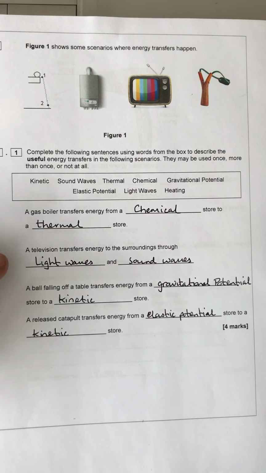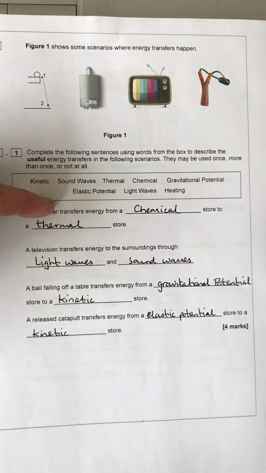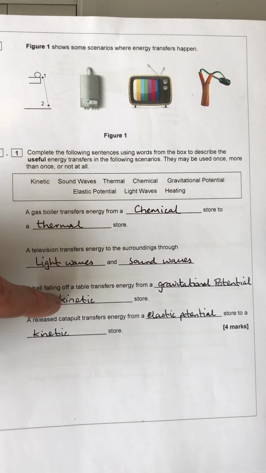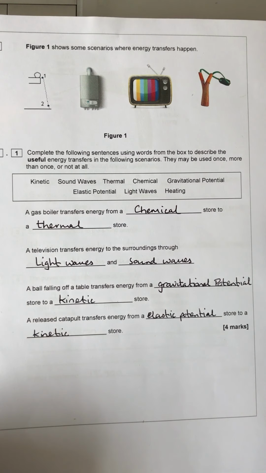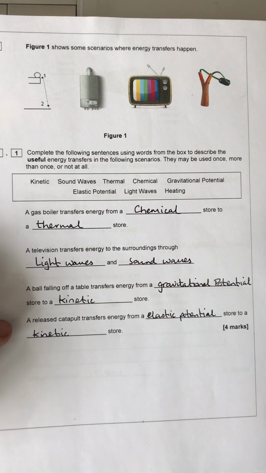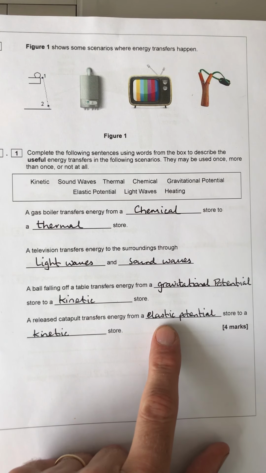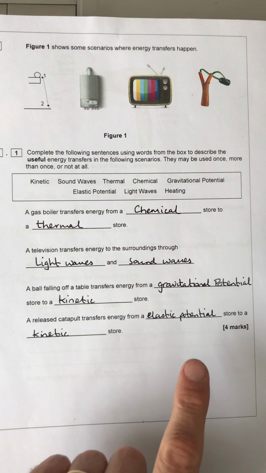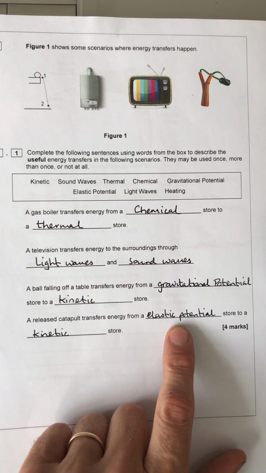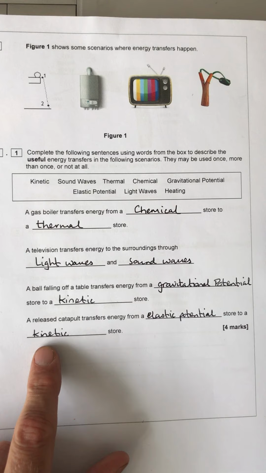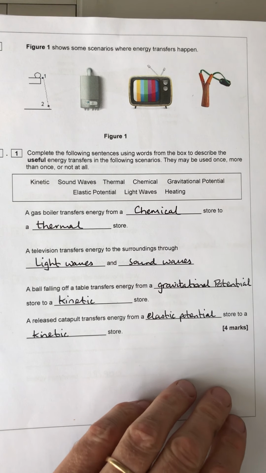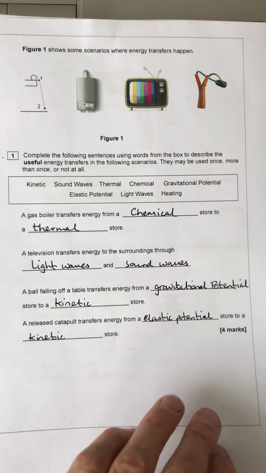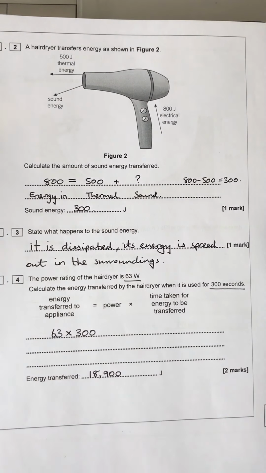So the ball is on the table, and as it falls, the gravitational potential energy turns into kinetic energy and it moves. And the catapult converts elastic potential energy to kinetic. So the elastic energy in the catapult transfers to movement energy as it is released. 1 mark for each of those.